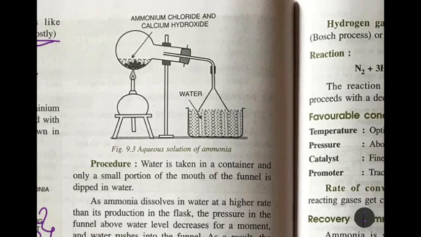Ammonium chloride and calcium hydroxide are in the round bottom flask. It is tilted, and the delivery tube through which the produced ammonia goes is attached to a funnel so that back suction does not take place. Remember, this process is similar to the method we did in the hydrogen chloride chapter, how hydrogen chloride gas was turned into hydrochloric acid. So it is similar.